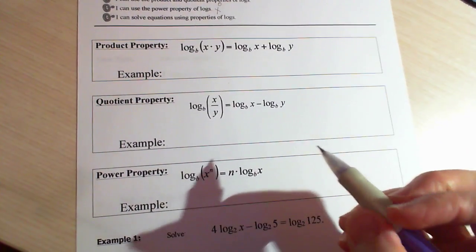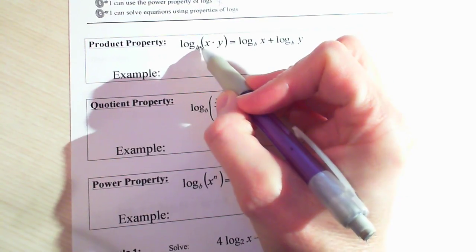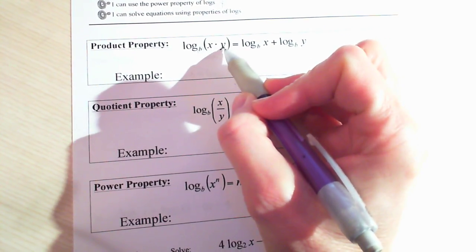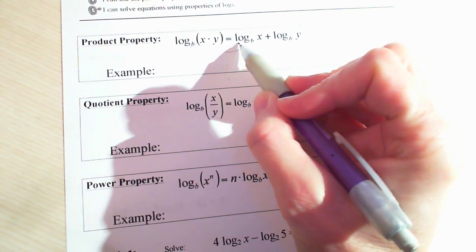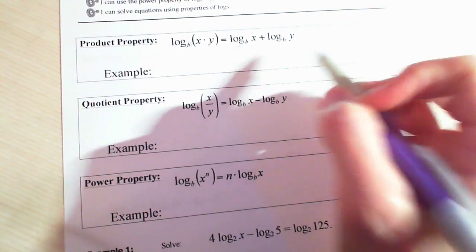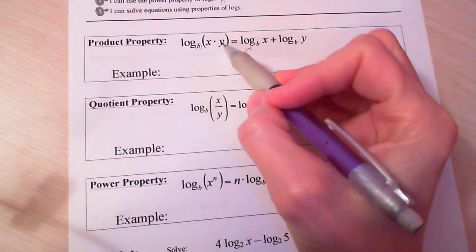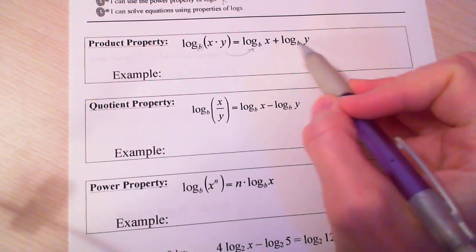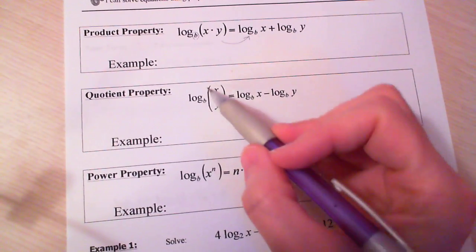Okay, so here's how the properties go. If you have a log with a base, and you have the log of two things multiplied together, that's the same as log base b of x plus log base b of y. So a way to remember this is multiplication makes things bigger, so I want to convert it and turn it into addition.